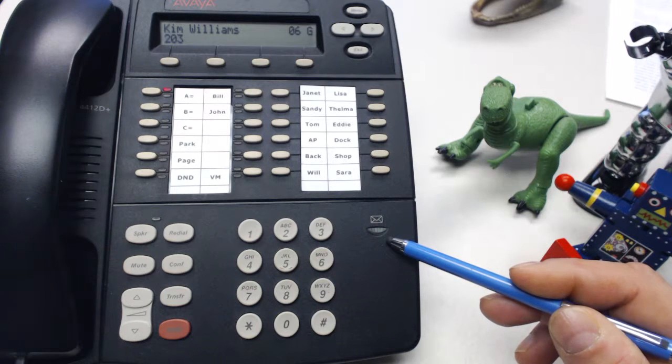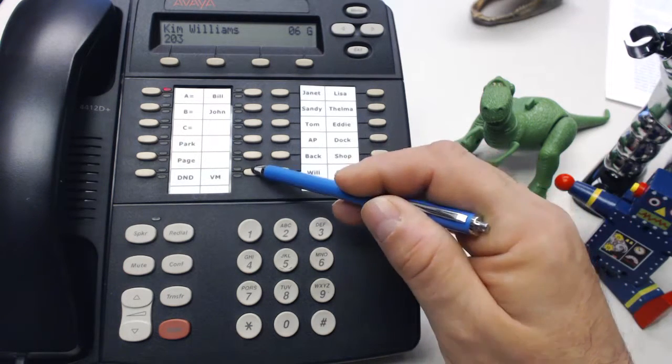Old will keep the message in there for about 30 days, and saved will keep it in there pretty much indefinitely. But now, if we went back in, it wouldn't say, you have a new message. It would just say, you have no new messages. Let's give it a try.